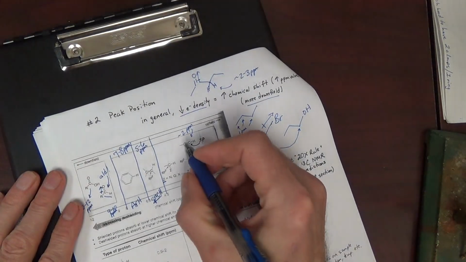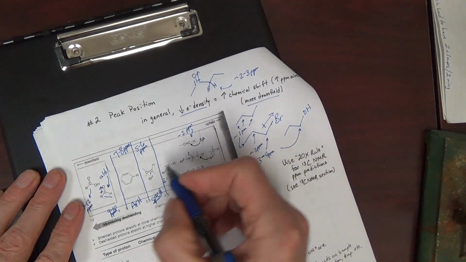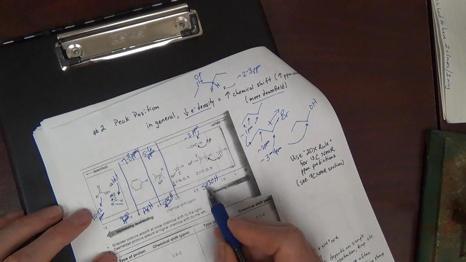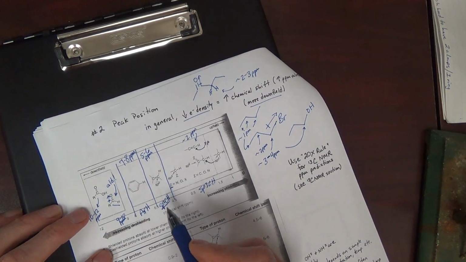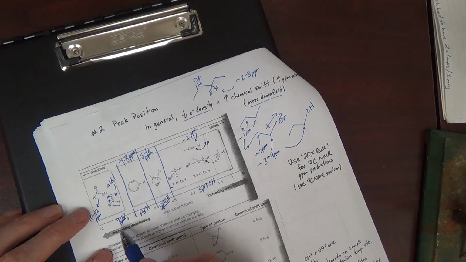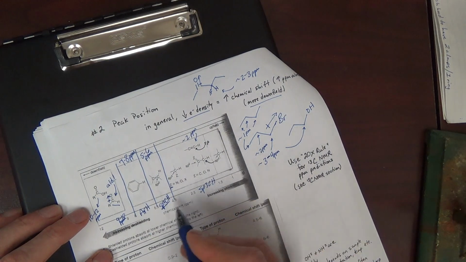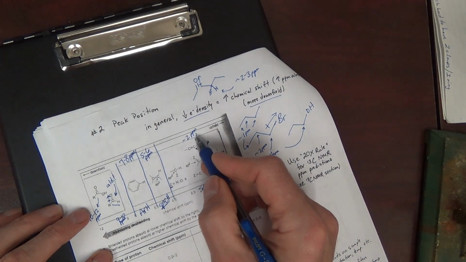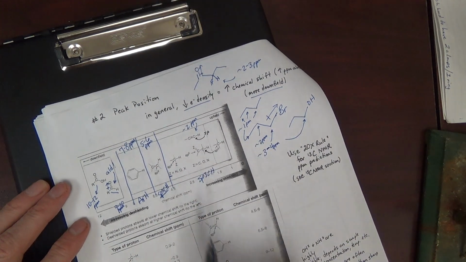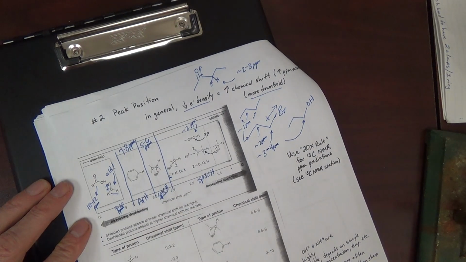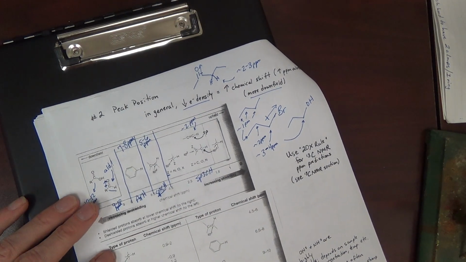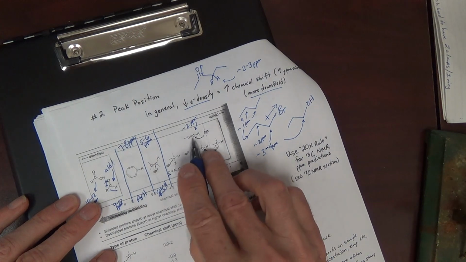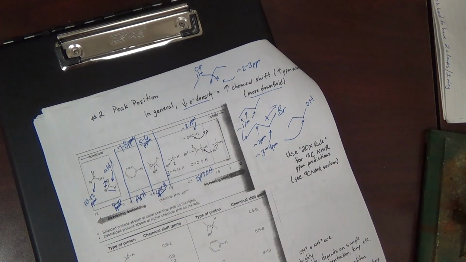Oh, let's go back here. We went from sp3 CH, sp2 CH, but what about the sp CH? It's actually back upfield at about 2 ppm. So it's not really a trend there. The reason why is worth explaining.